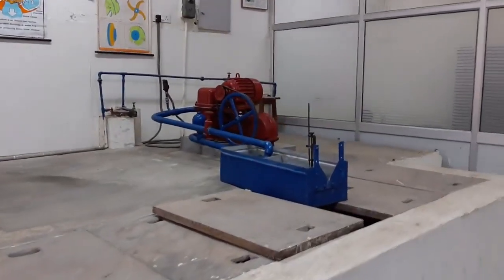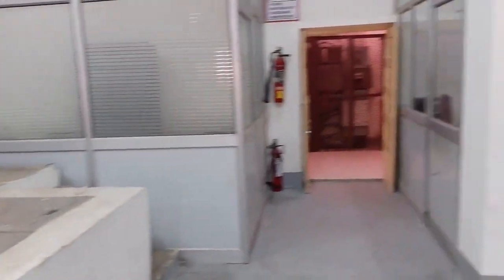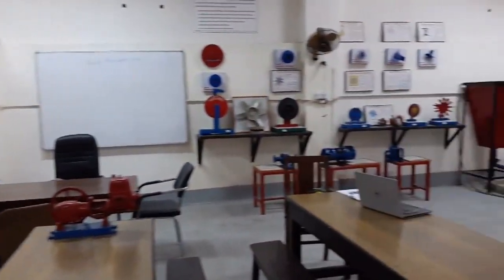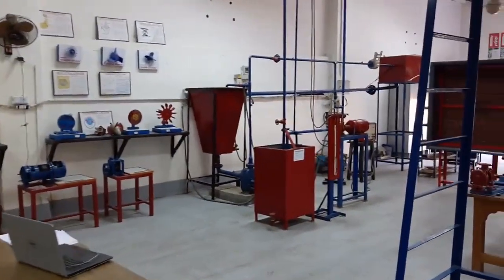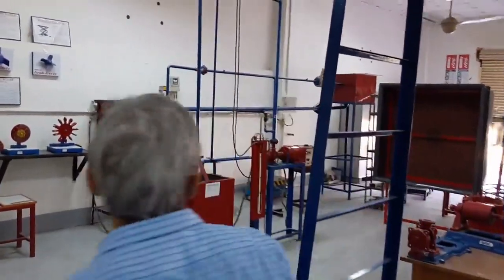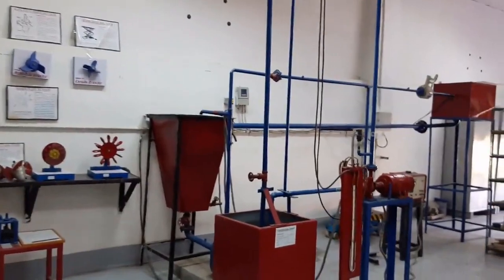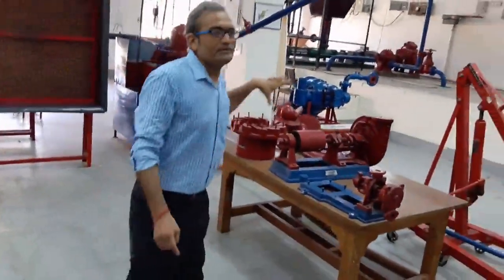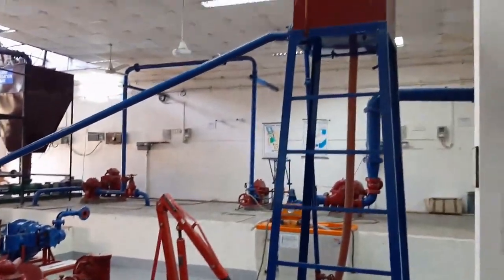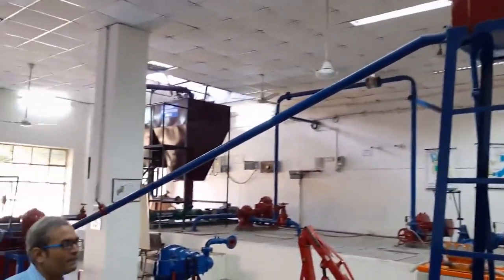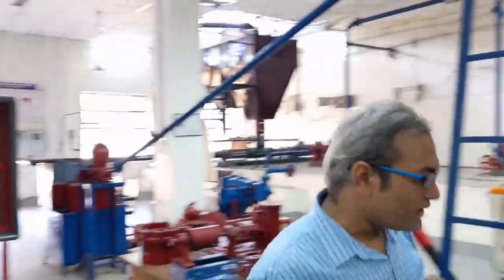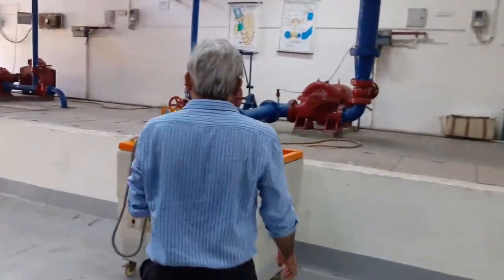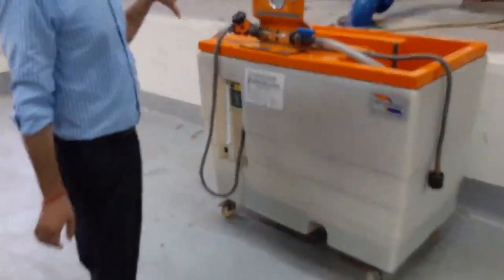It's a reciprocating pump, and we have another pump. This is centrifugal. This is hydraulic ram experiments. And this is a new experiment we have established recently in this laboratory. This is a demonstration of cavitation.